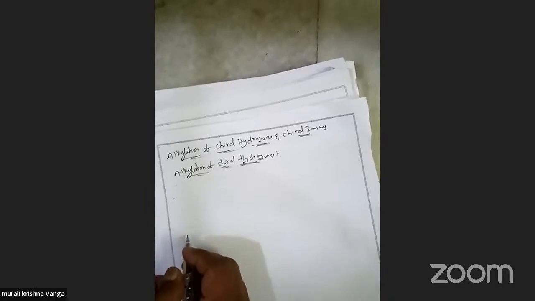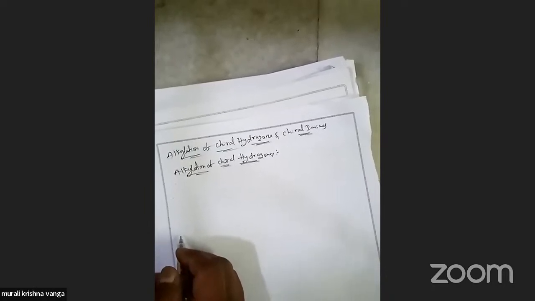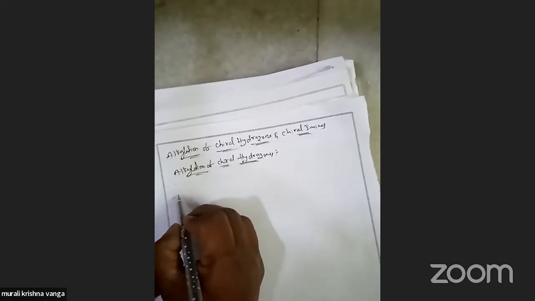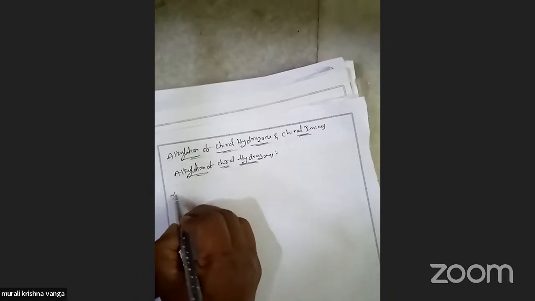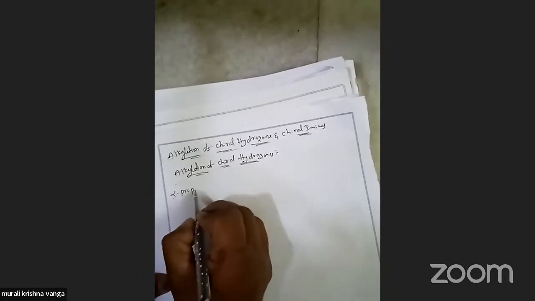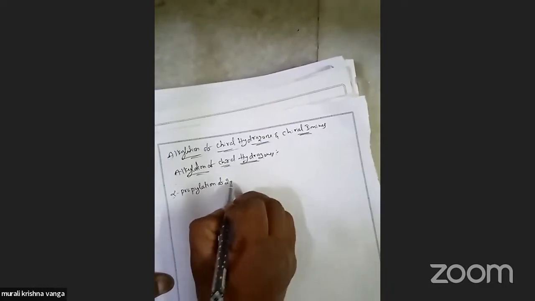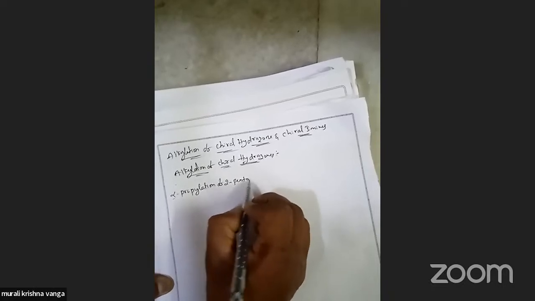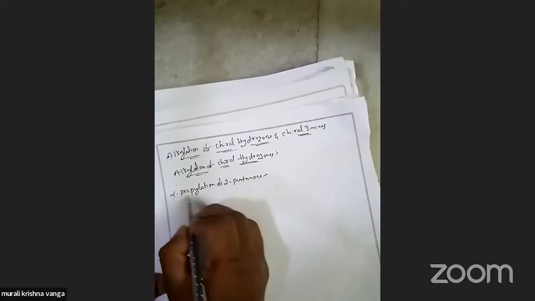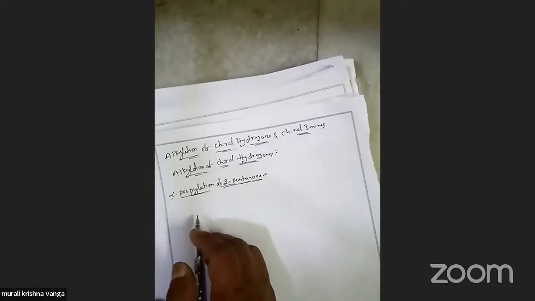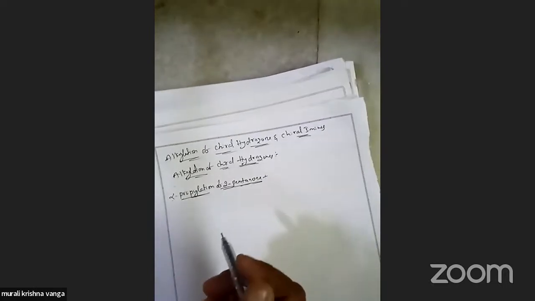We take SAMP or RAMP as the chiral auxiliary. So that is one example: alpha propylation of 2-pentanone. Alpha propylation of 2-pentanone with chiral SAMP. SAMP is the chiral auxiliary.